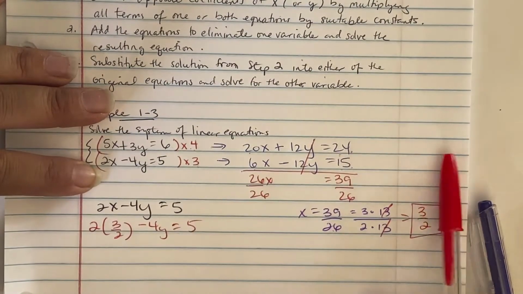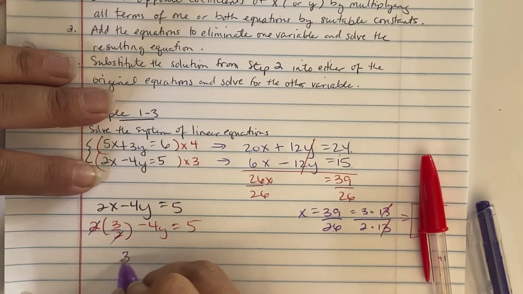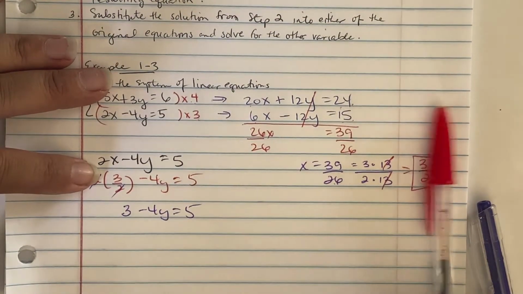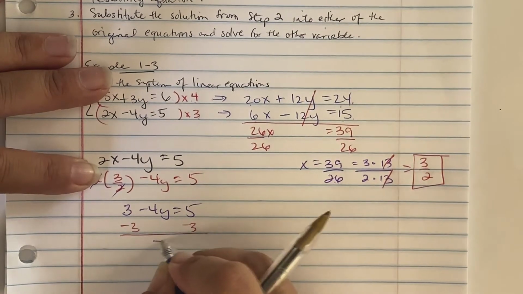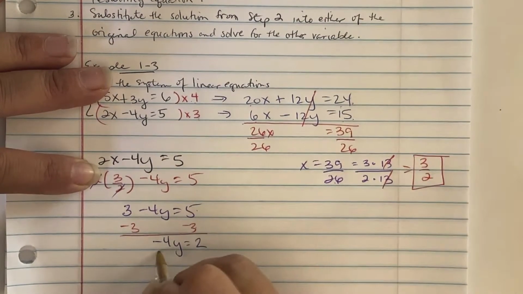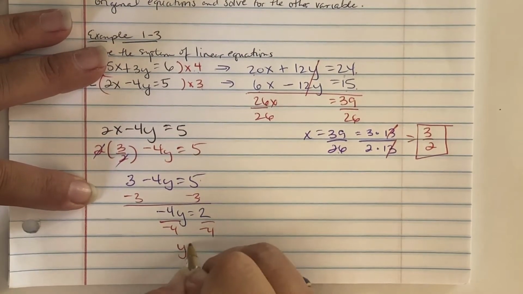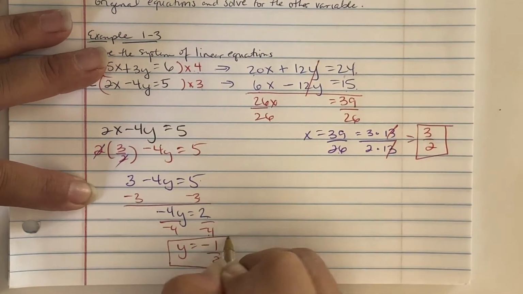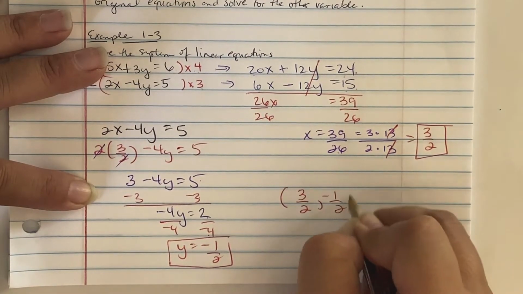The 2's are canceling, and you get 3 minus 4y equals 5. Subtract 3 over. So we have negative 4y equals 5 minus 3, that is a 2. Divide by negative 4 on both sides. So y equals 2 over negative 4, which reduces to negative 1 over 2. So our ordered pair is 3 over 2, comma, negative 1 over 2, your x comma y situation.